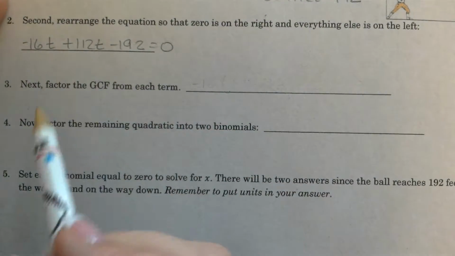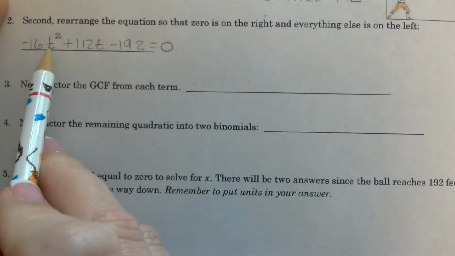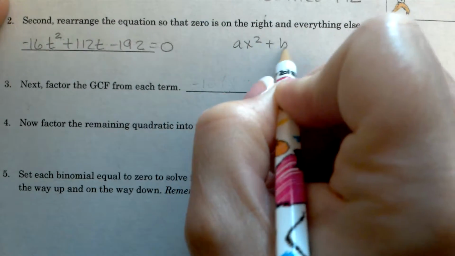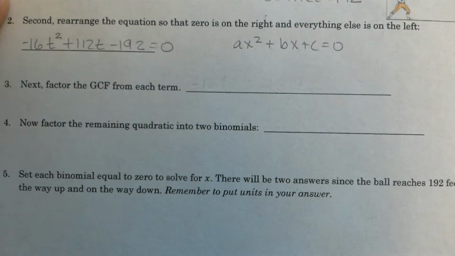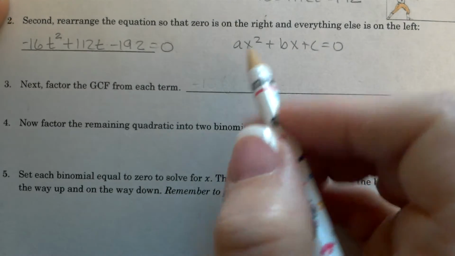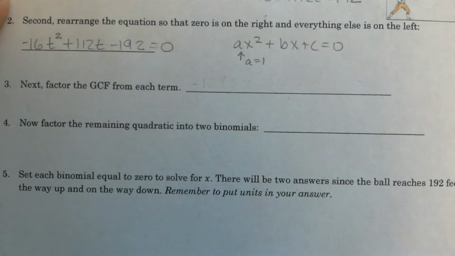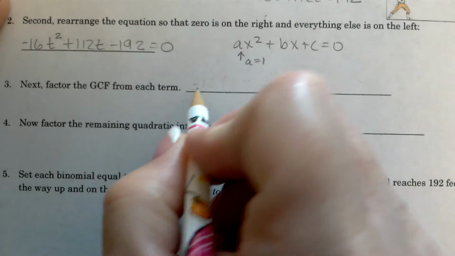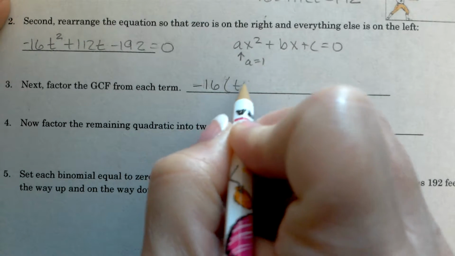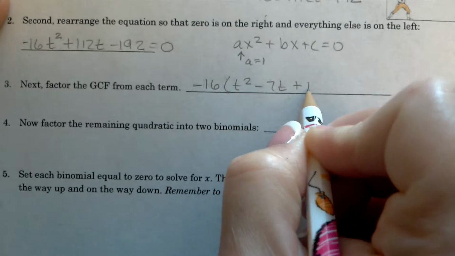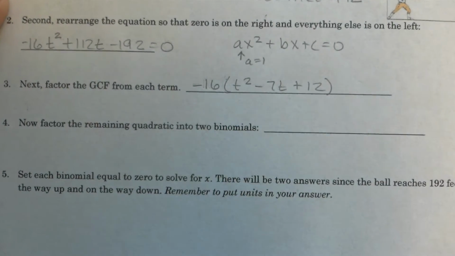Then your goal is to have this t squared, or what we would call an x squared. If we had this type of quadratic equation, we know that we can solve it by factoring. Actually, we can solve it by several methods, but the first one is factoring. If a is 1, it makes our life a little bit easier, so we want to see if we can factor out a greatest common factor. So here we're going to factor out a negative 16, and we'll get t squared minus 7t plus 12 equals 0.